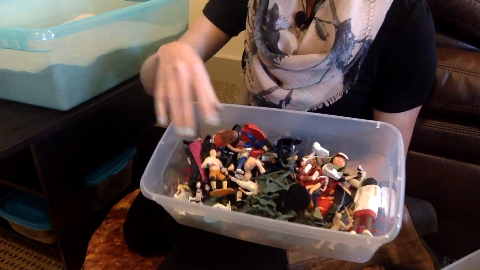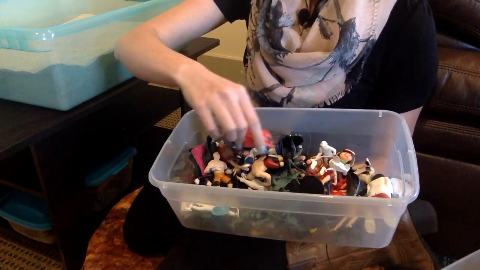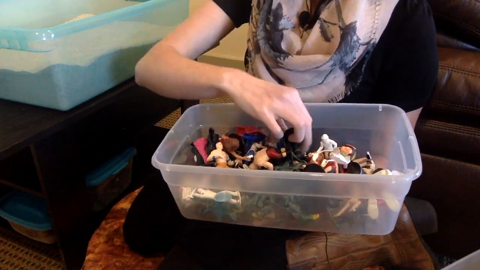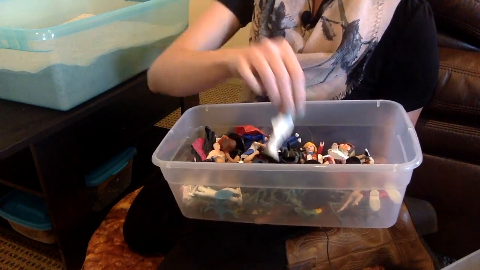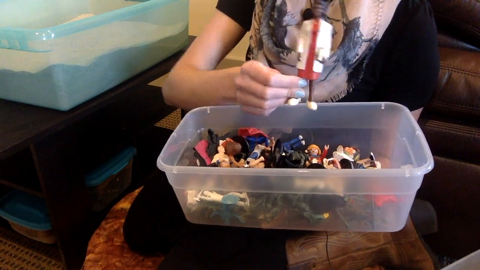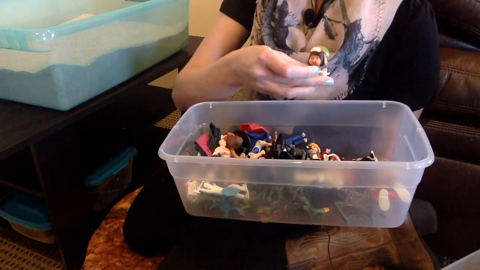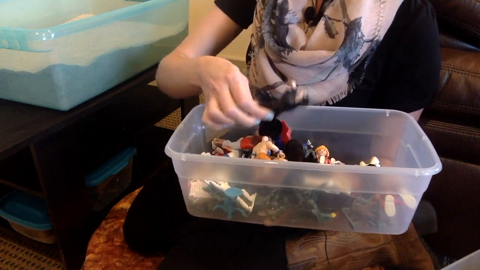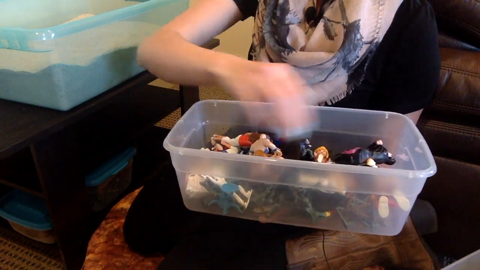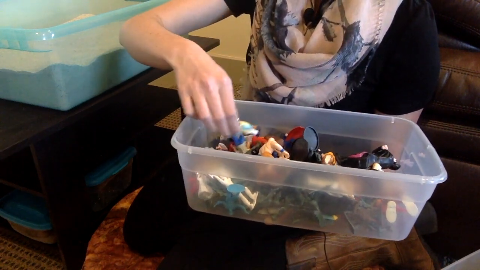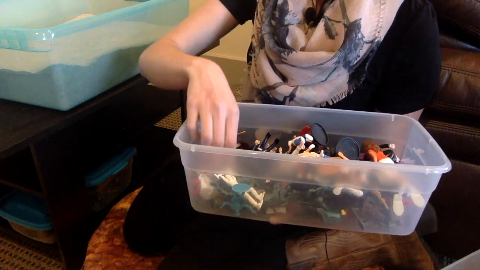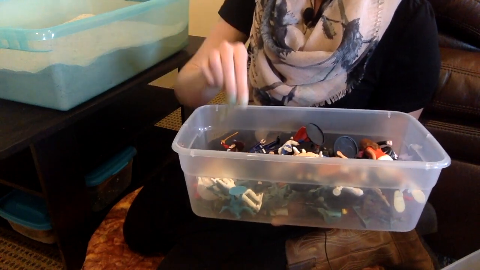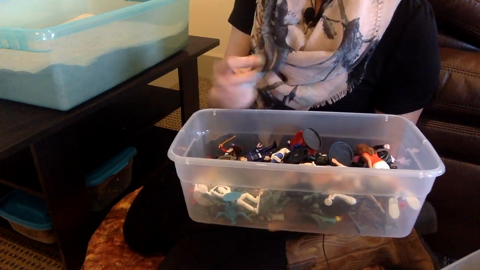Our last box has people. So we have superheroes and astronaut, a doctor, a Monchichi, count. There's a bride in here, all sorts of different people, villains, lots of army guys, some WWF.